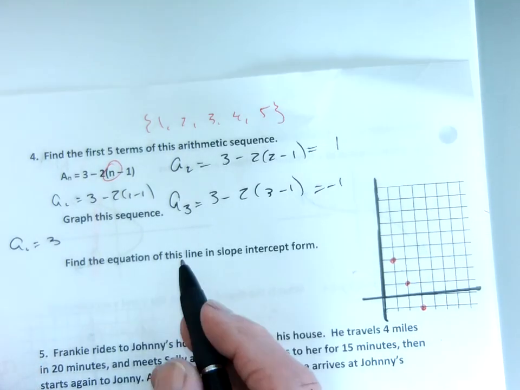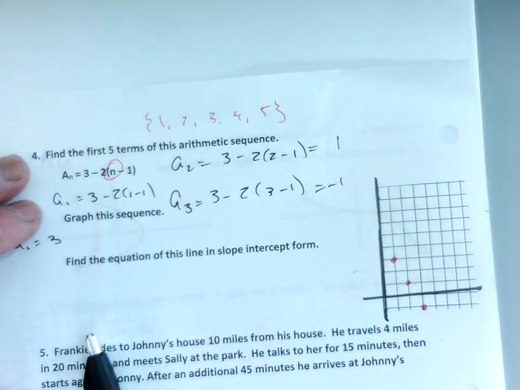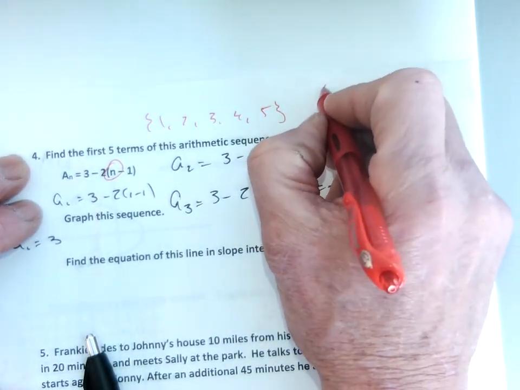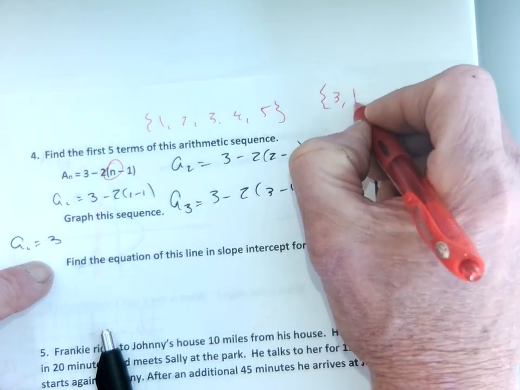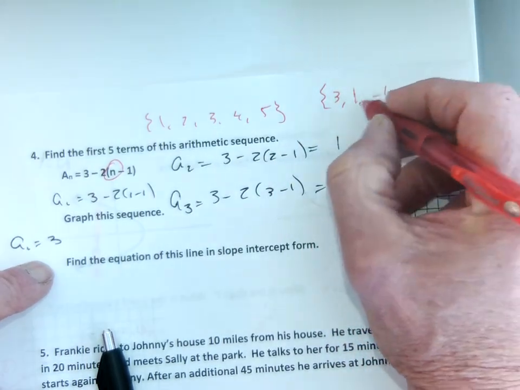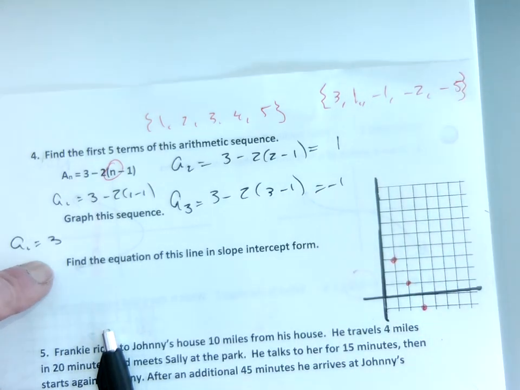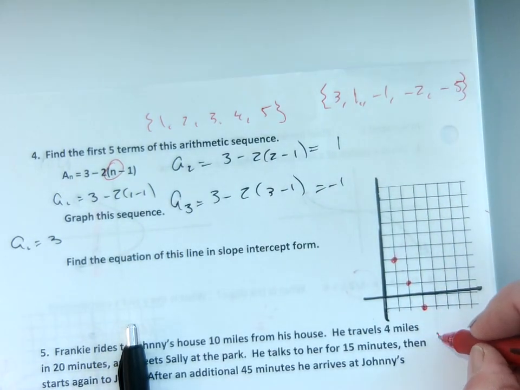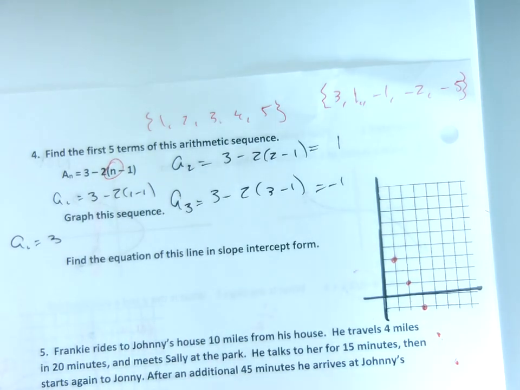So my terms, the first 5 terms, have to be the set 3, 1, I see a pattern, negative 1, going down by 2, negative 2, and then negative 5 are my first terms, and so it just keeps going down and down. Okay, now find the equation of this line in the slope-intercept form.